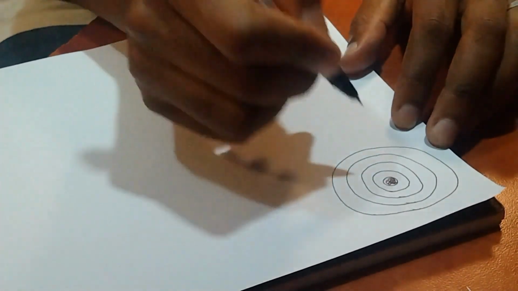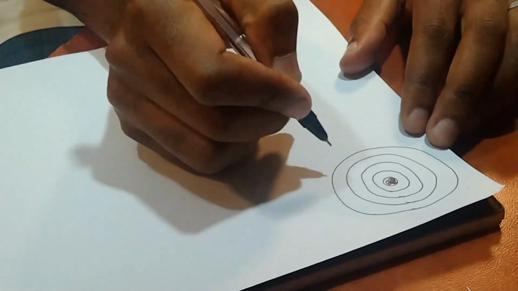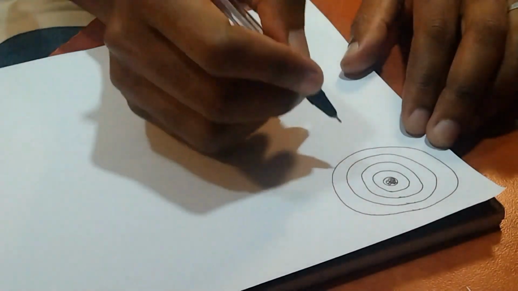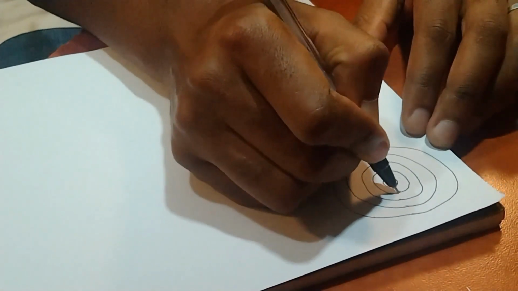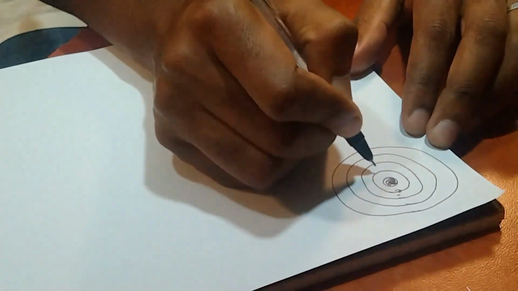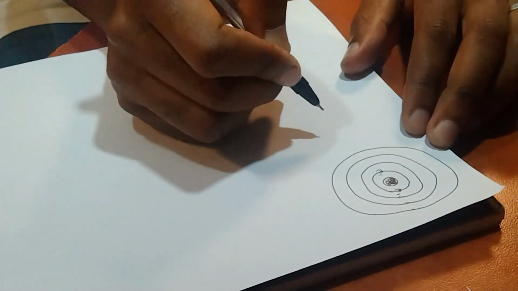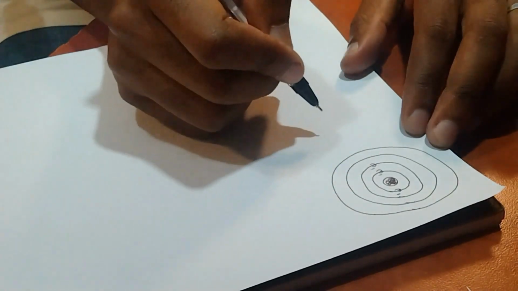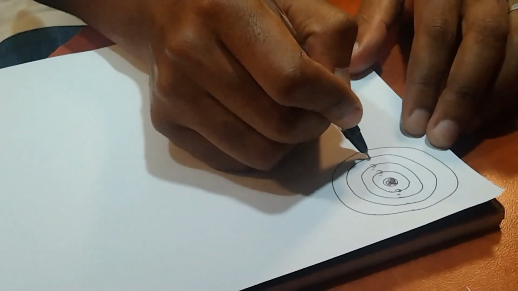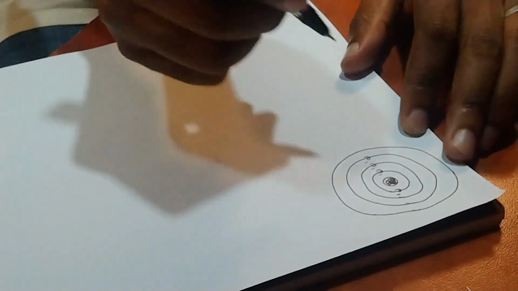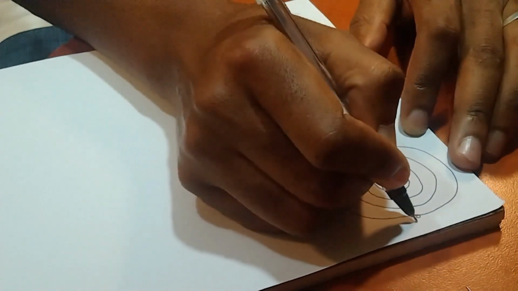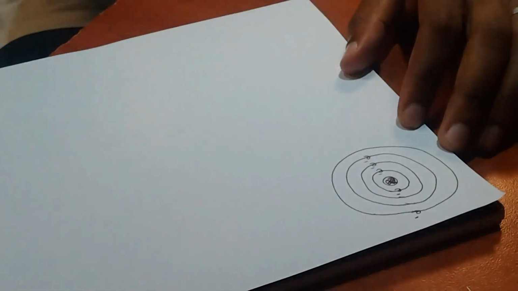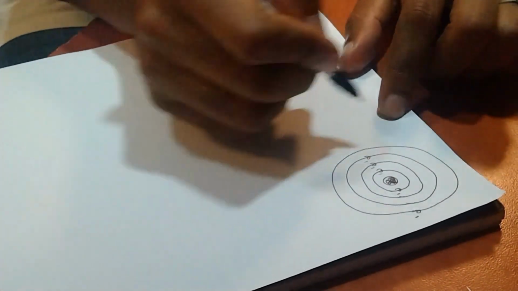The nucleus is formed by protons and neutrons. Protons are positively charged. Neutrons are neutral. They are neither positive nor negative. And then on the first orbit or first shell, we have 2 electrons. On the second one, we have 8 electrons, but I'm not going to draw all of them. On the third one, we have 18 electrons. And on the valency shell, which is the last one, we have only 1 electron, which orbits very fast, and it's a little weaker than the rest.